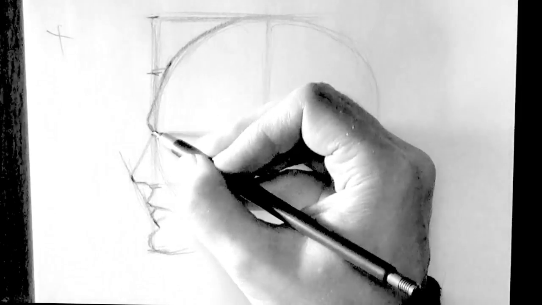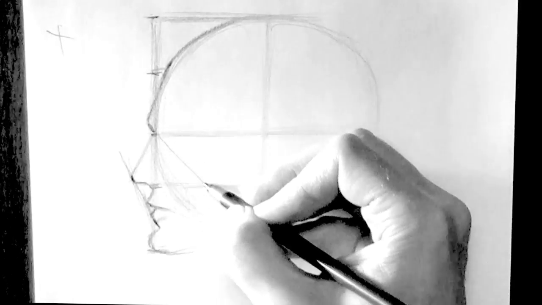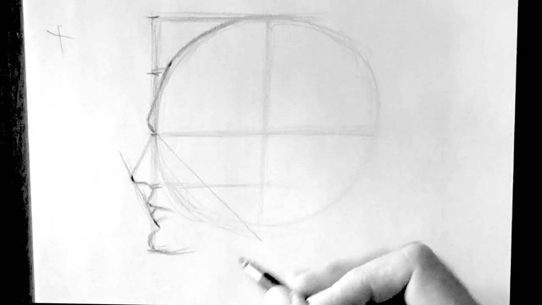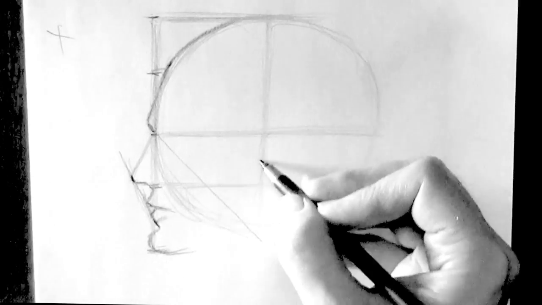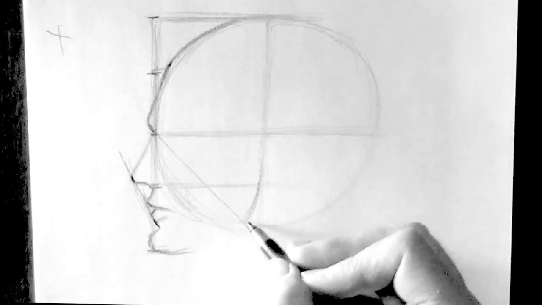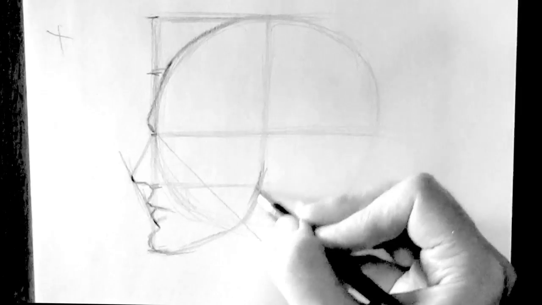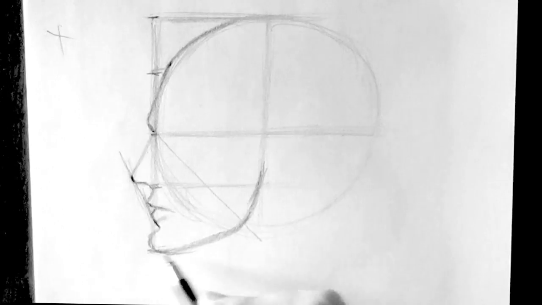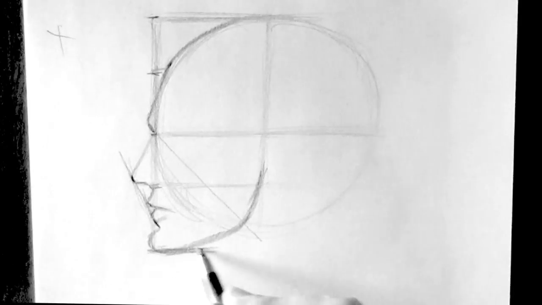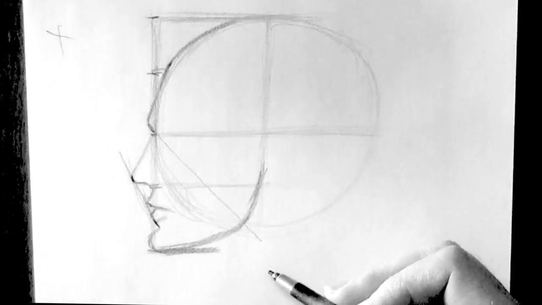Alright, if you remember from the front view, you would have a 45-degree angle that would tell you where the jawline changes direction. So here's the jawline. Here it's changing direction. It comes slightly forward and then hits here and then goes this way. But the chin is basically, the underplane of the chin is very horizontal.